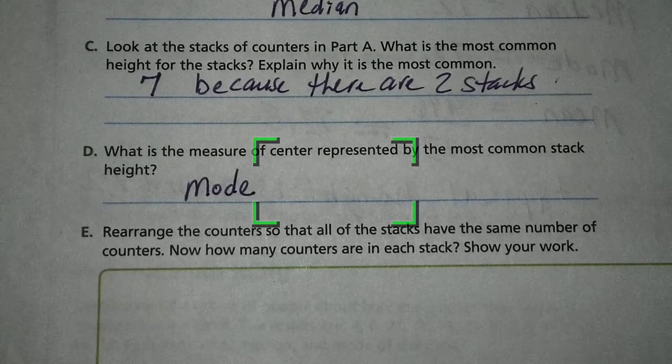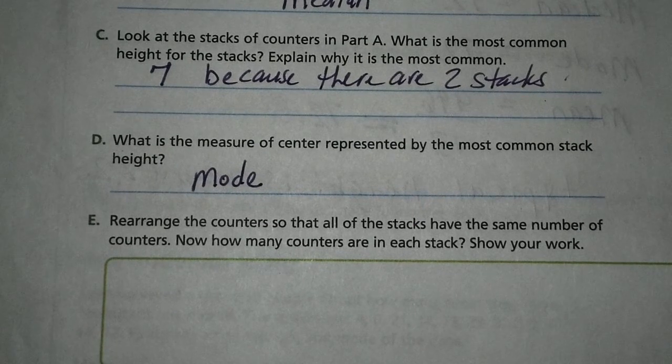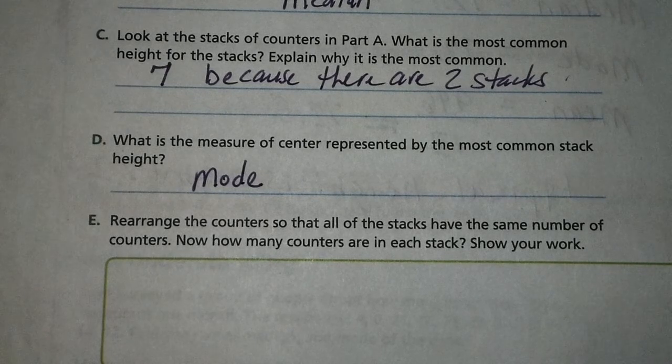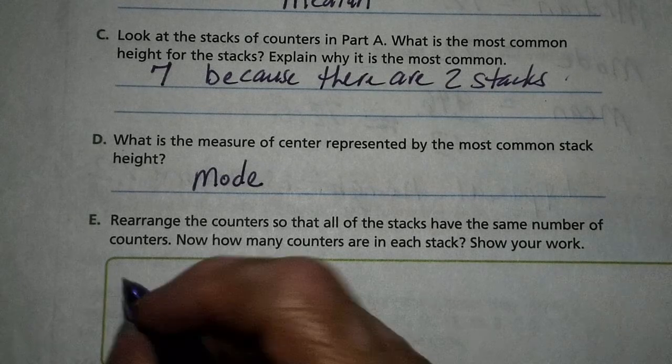There we go, the mode. All right, so rearrange the counters so that all the stacks have the same number of counters. How many counters are in each stack? Show your work. So that's kind of what we did yesterday with the shells, or the day before, whatever day you watched the video. So we can do one or two things.